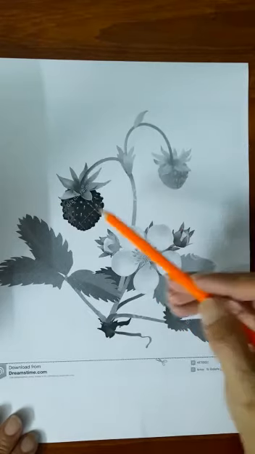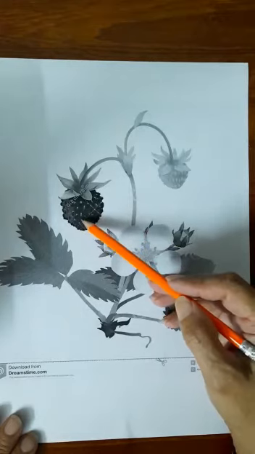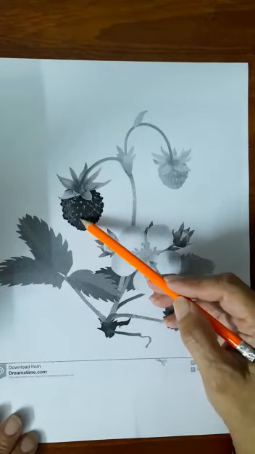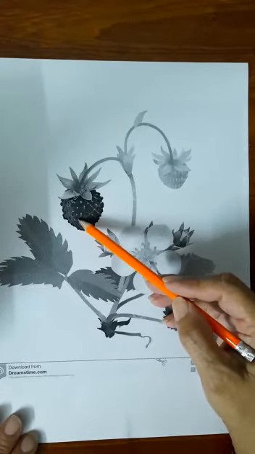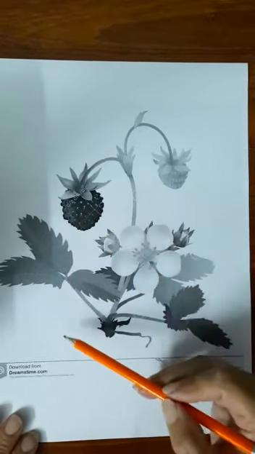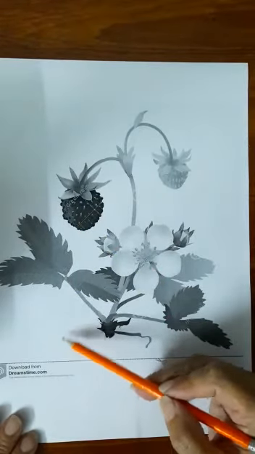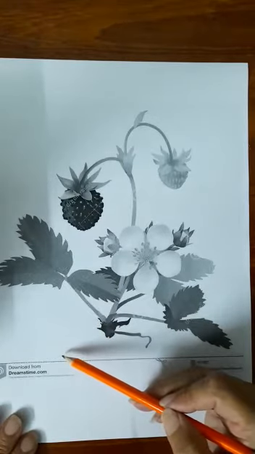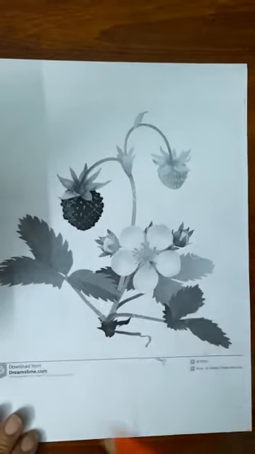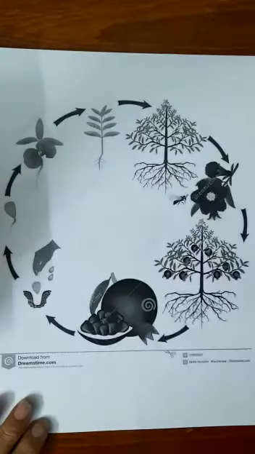Later on this fruit ripens. Inside this fruit there are small seeds, and when these seeds fall on the ground or you sow them in the soil, new plants will grow from them.